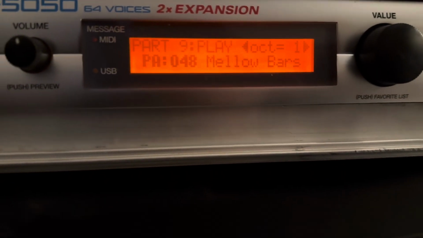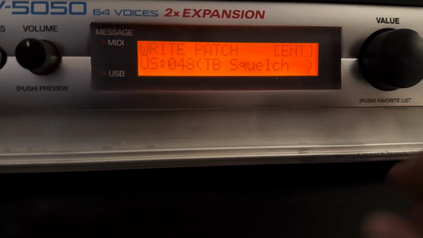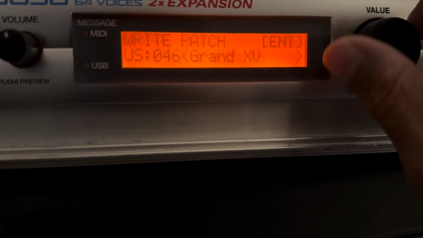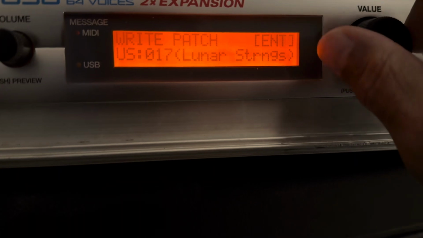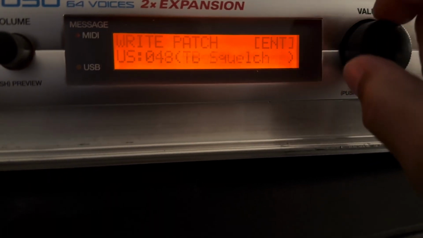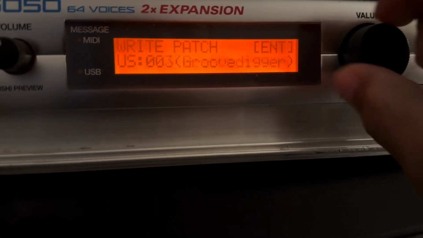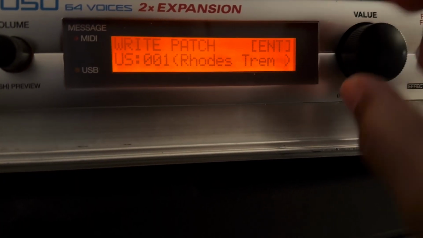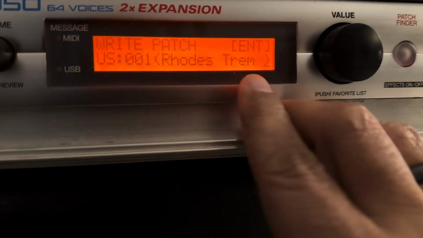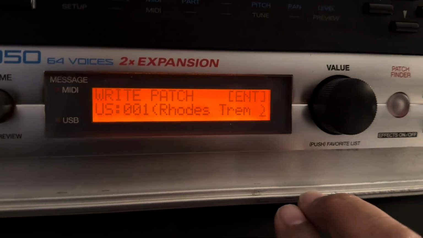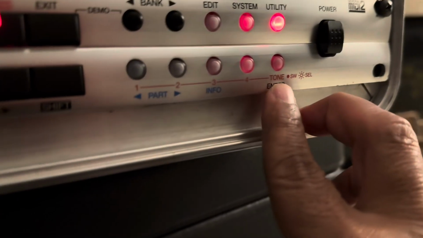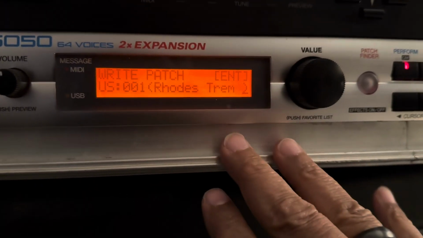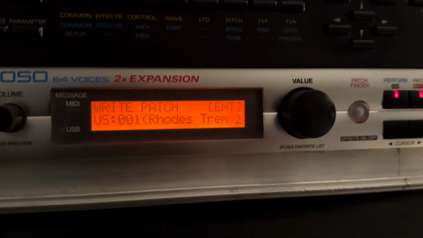I'm going to go to utility, move my cursor, and I'm going to save this, let's say I'll save this to number 2, and then I'll change the name, give it something else, and then hit enter, and we're done. And all the MIDI settings are going to copy over because I've used my template.